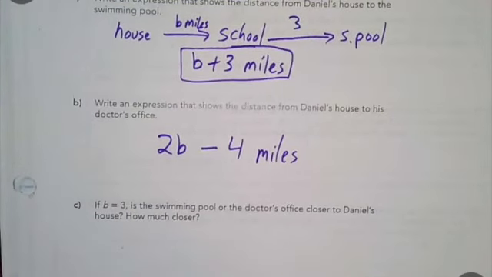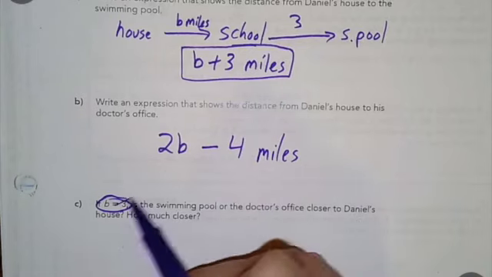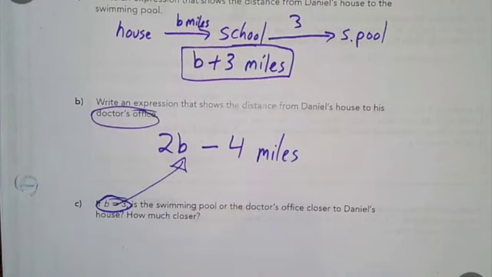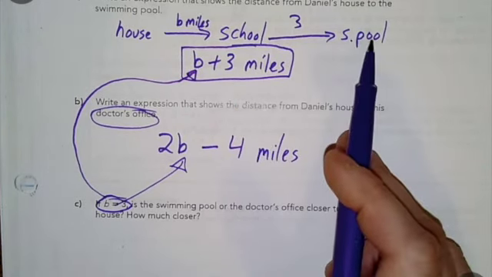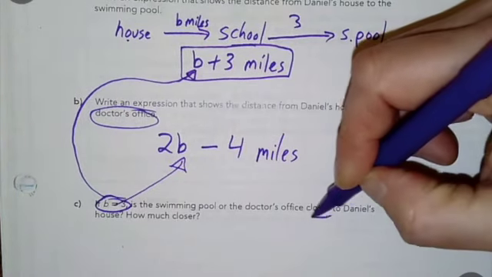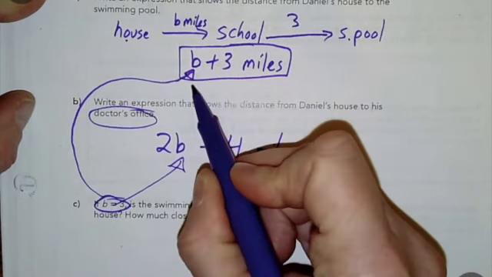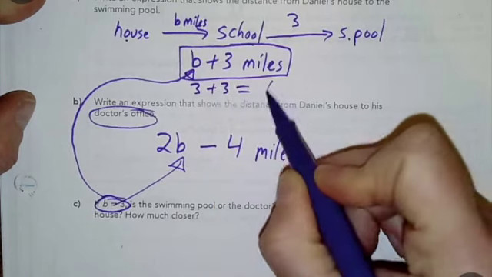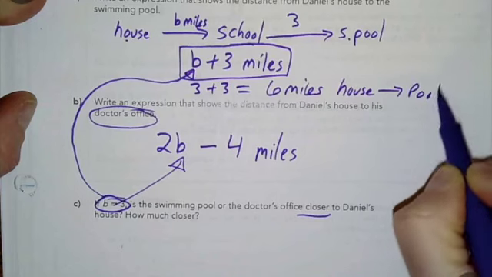Part C goes on to say, well, what if B equals 3, which is nice because we actually want to know what B is. Is the swimming pool or the doctor's office closer to Daniel's house? So you have to put 3 in here to figure out the doctor's office, and you also have to put 3 in up here to figure out if the swimming pool or the doctor's office is closer to his house. So if we put in a 3 up here, you would have 3 plus 3, which equals 6 miles from his house to the pool. So you know that one.